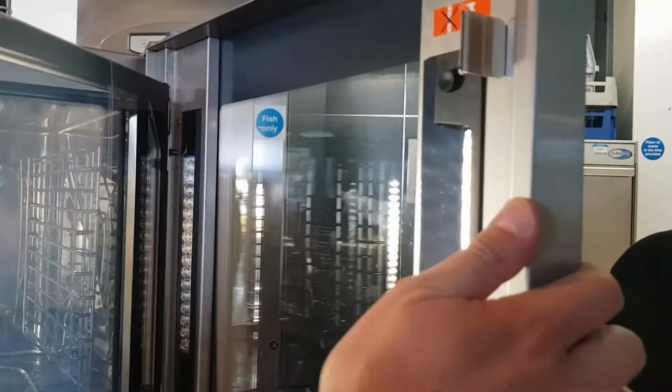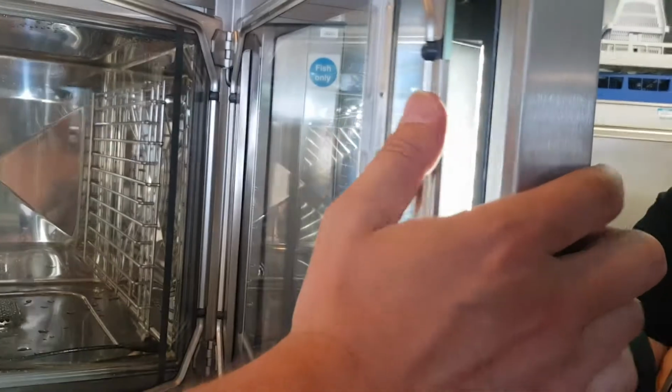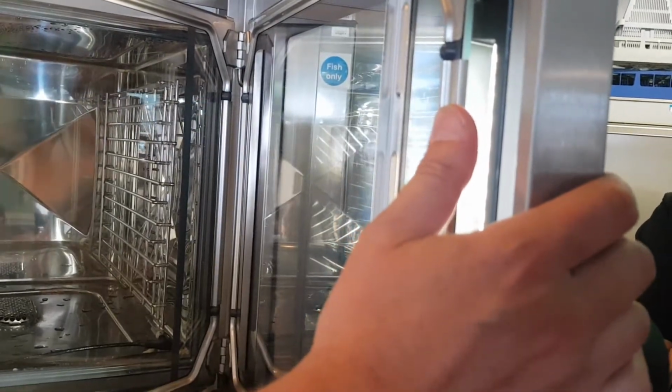So how do we clean it? Just wipe it clean with a microcloth with some warm water. That's all you need. You don't need any chemicals. Just warm water, and another cloth to dry, and that takes it off.